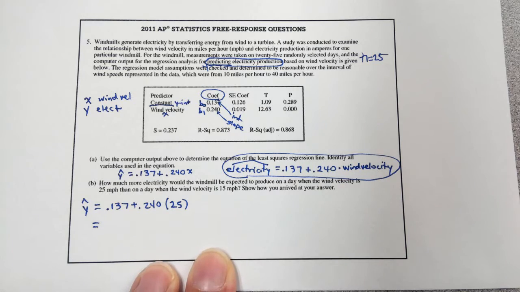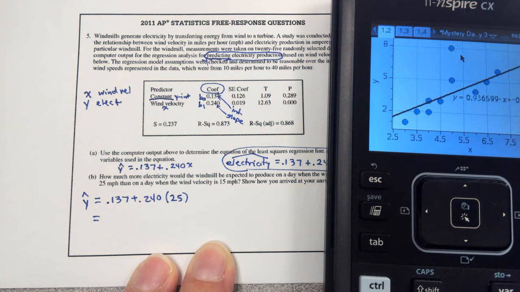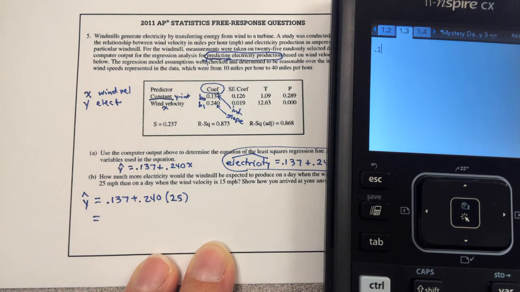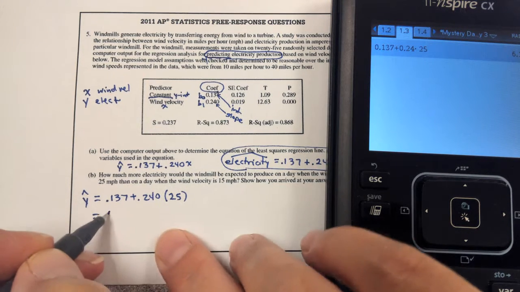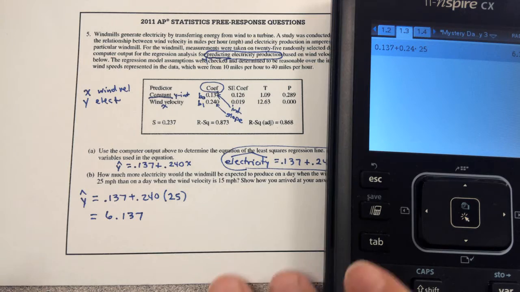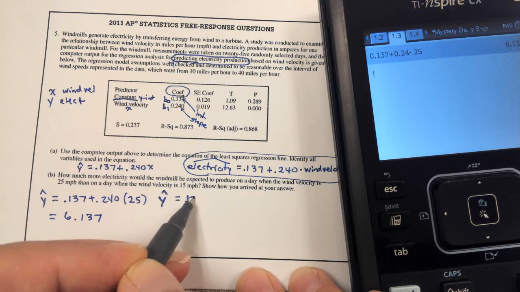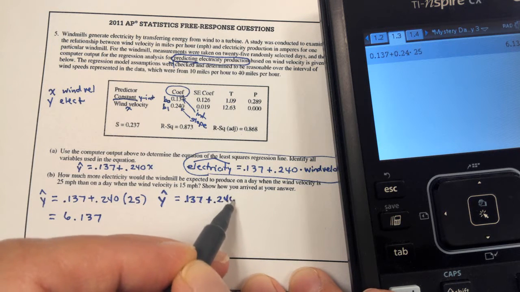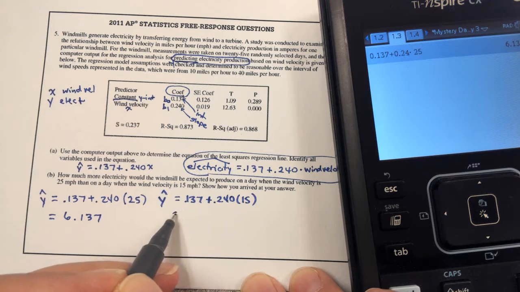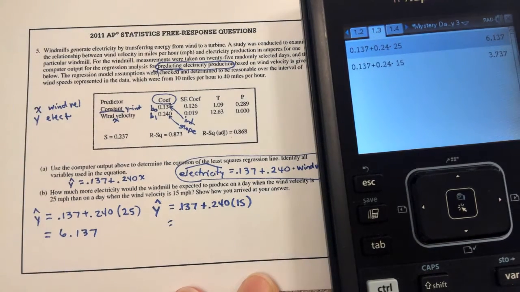I lost my calculator. Should have already done this in advance. Let's add a calculator page. So 0.137 plus 0.24 times 25 is about 6.137 amperes, whatever they are. Okay, and then we're going to do the same thing. Y hat equals 0.137 plus 0.240 for 15 miles per hour. And so I'm going to just back up and change that 25 to 15, save myself some typing. And that's going to give me 3.737.